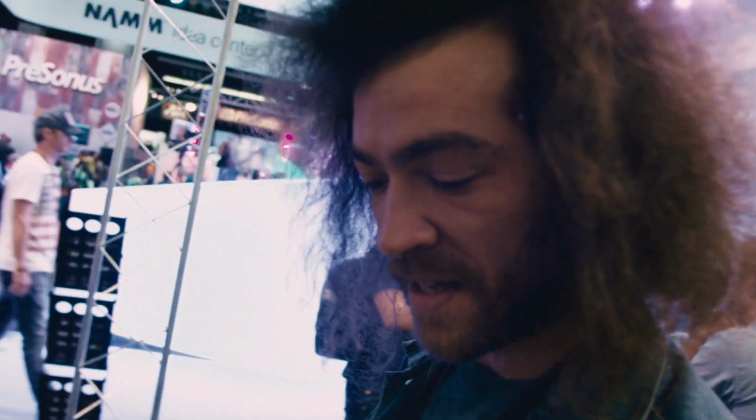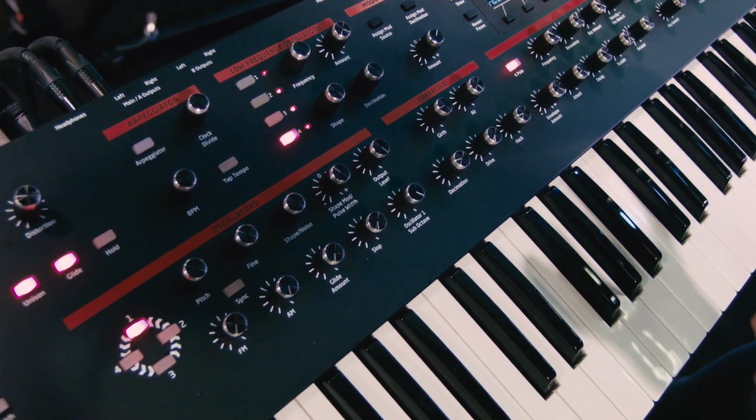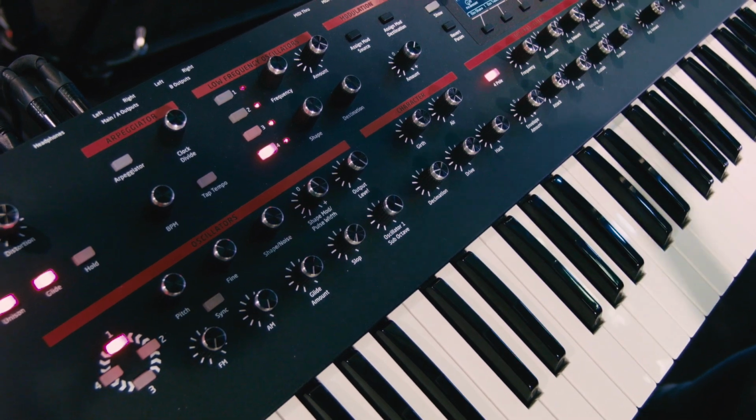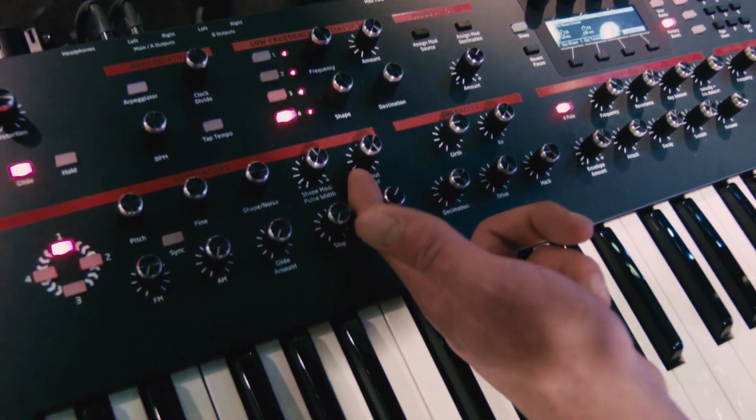Additionally, we have, as I said, FM and AM per oscillator. We have an individual glide amount and an oscillator slop. Since they're digital, they're incredibly stable, and slop will give it a little bit of nonlinear tracking. We also have a sub-octave oscillator under oscillator 1 here.